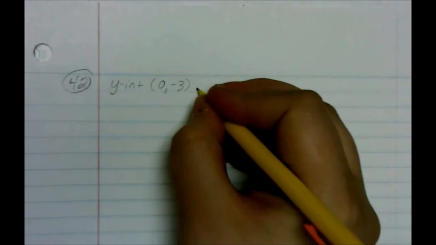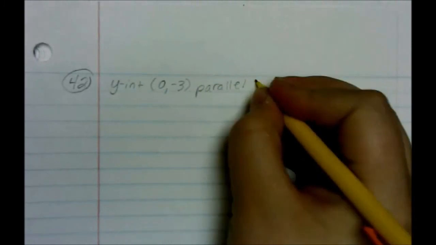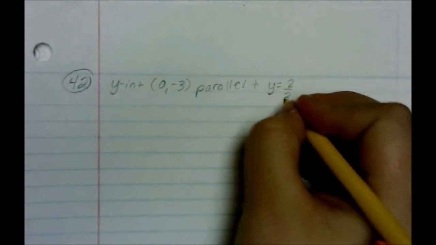Okay, so now let's look at number 42. So 42 says that I have a y-intercept of (0, -3), and my line is parallel to the equation y equals 2/3x plus 1.